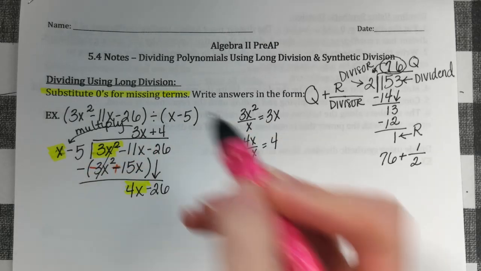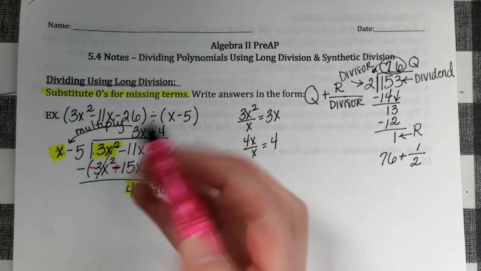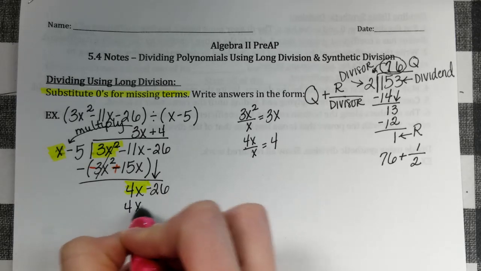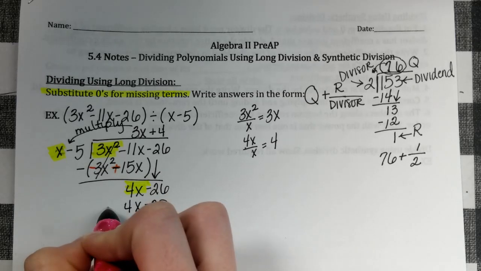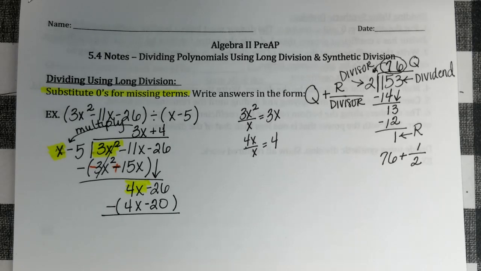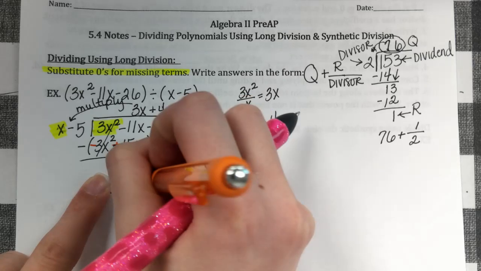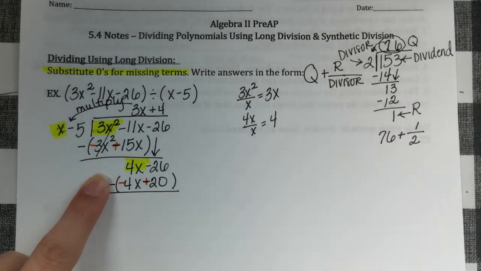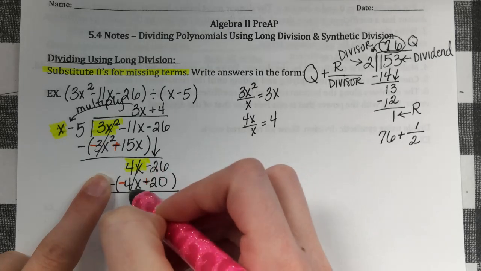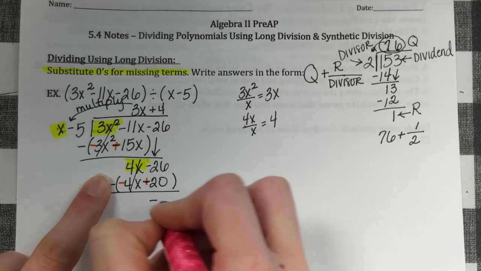I put plus 4. And then I multiply 4 times the x minus 5, and that gives me 4x minus 20. Now I have to subtract that off, and when I subtract, again I have to change the sign, so it becomes a negative 4x and a positive 20. So 4x minus 4x cancels. Negative 26 plus 20 leaves me with a negative 6.